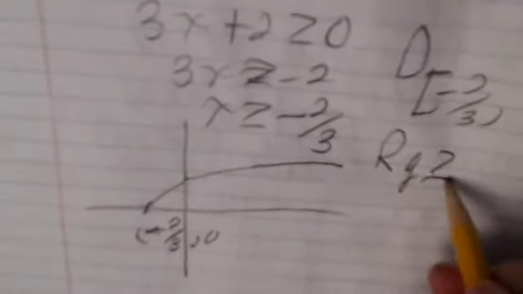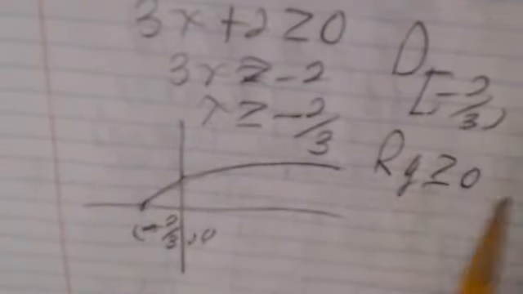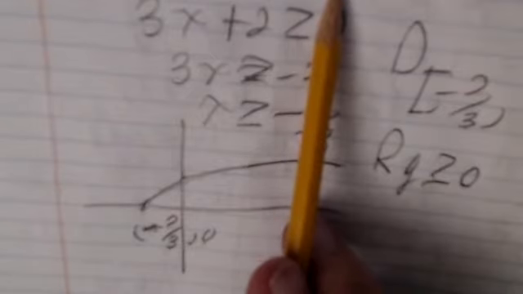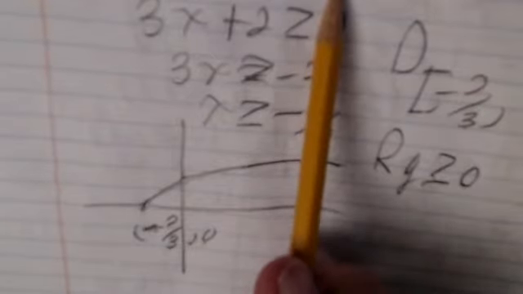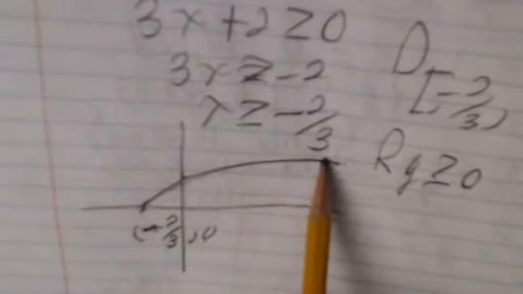Y is greater than or equal to 0. The lowest y value is 0. All of these other y values are going to be positive. So my domain was limited by what's underneath the radical. It has to be greater than or equal to 0. And then my range, we can see from the graph that all the y values are going to be positive.